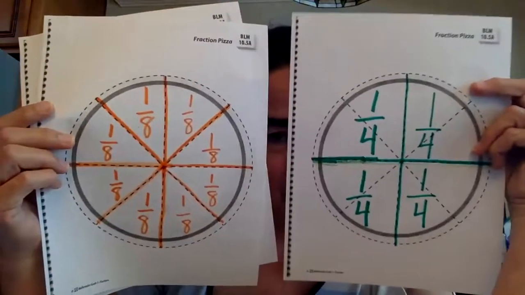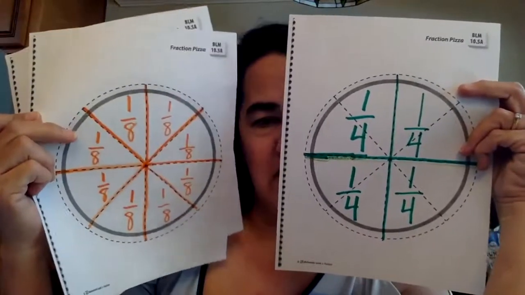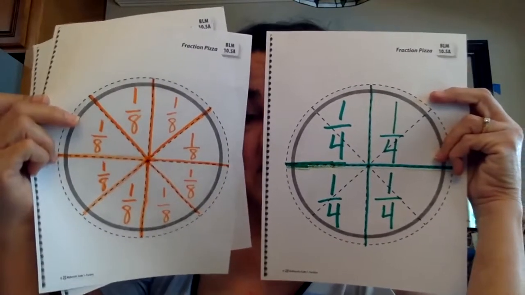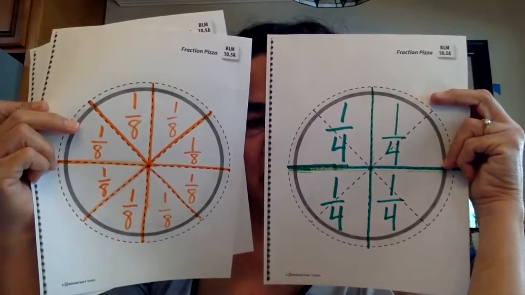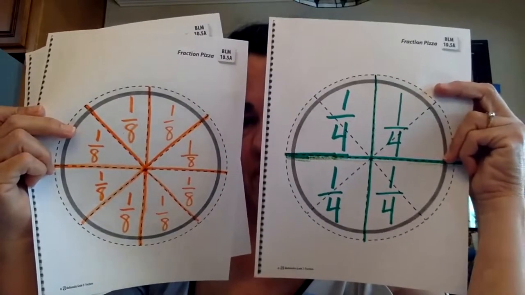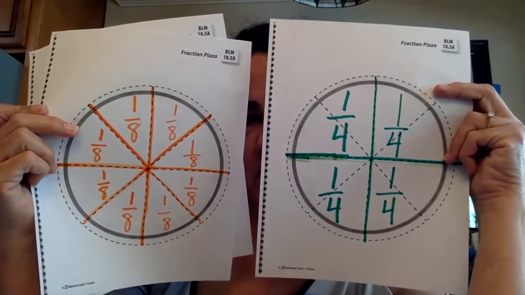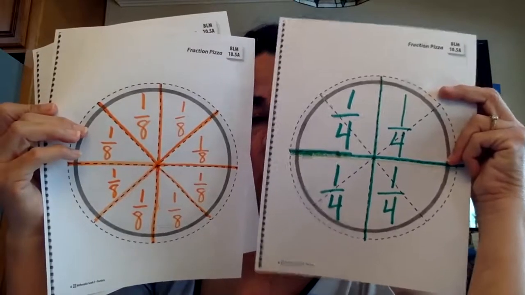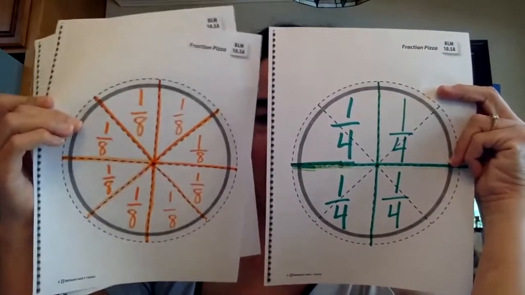If you're looking at my pizzas, can you see that 2/8 is equivalent to 1/4? You can see it. That's why I left the dotted lines on there, so you can see on the 1/4, if I were to cut diagonally across the same pizza, I'd end up with eighths. But if I have 1/4, I have the same as 2/8.